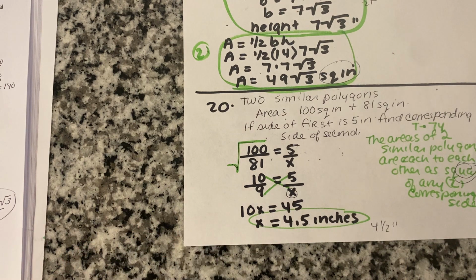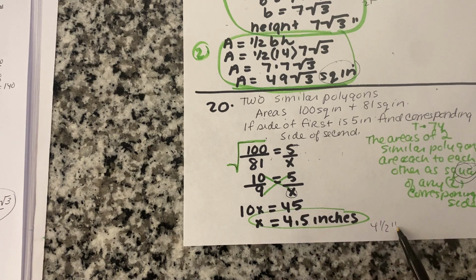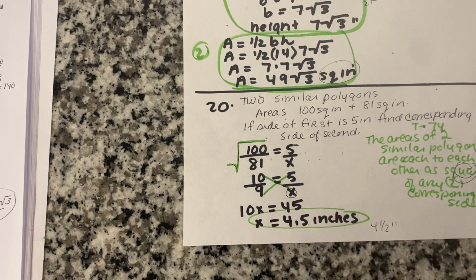So that one's a good one. So we look back here. Yep. So one side is 5 inches, and the other side is 4.5 inches if you're comparing the areas of 100 to 81. So that's going to be the quiz or the test, and we're going to go on and do the constructions in the next video.